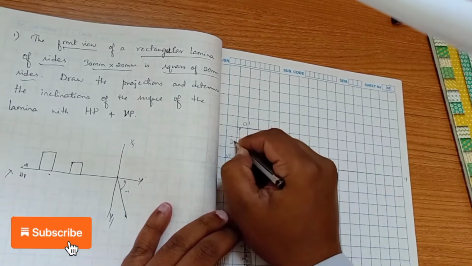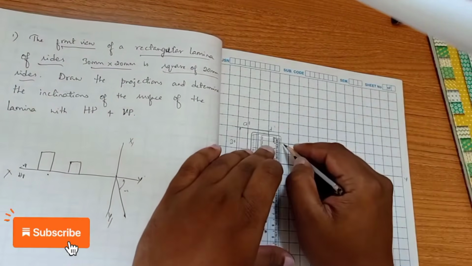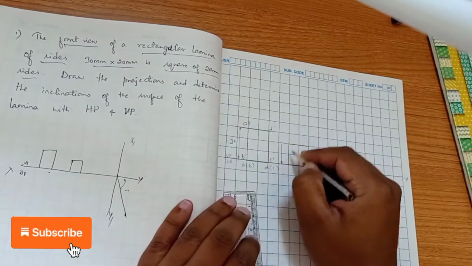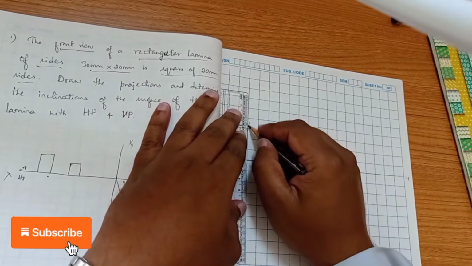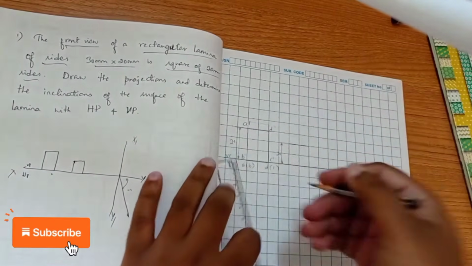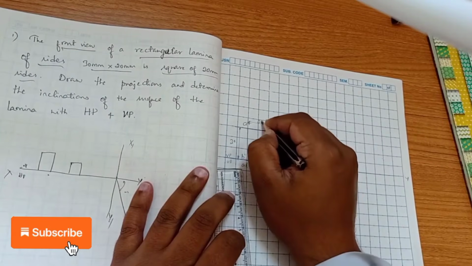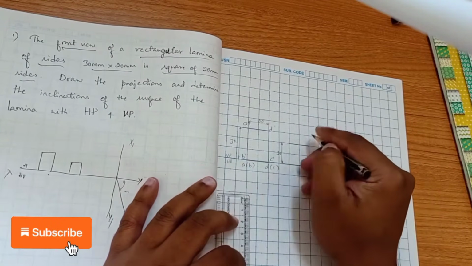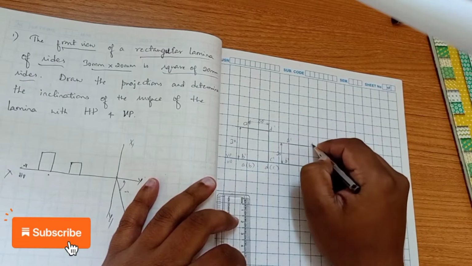So this is 30 and this is 20, and also 20. So 20. So this is A dash, B dash, C dash and D dash.